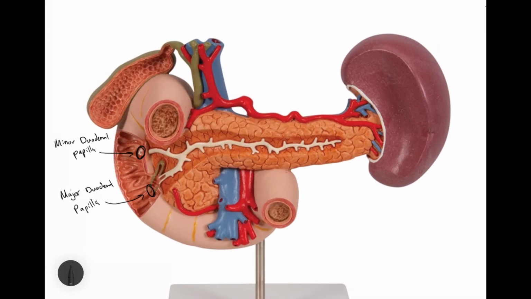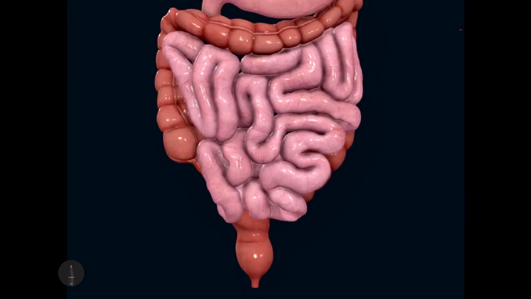And those are all the landmarks located on the duodenum. Now we can go ahead and move on to the jejunum and ileum. In this image, we can see a much larger scale of the digestive organs. We can see parts of the stomach, a little part of the duodenum, as well as the small intestine and the large intestine.